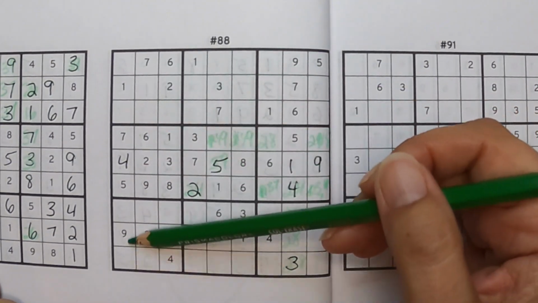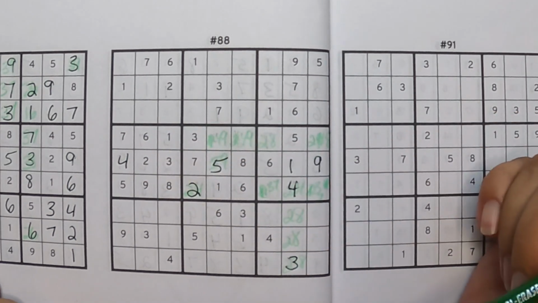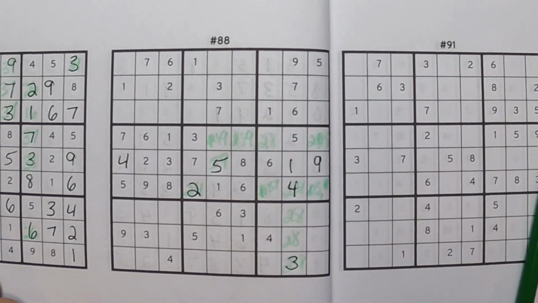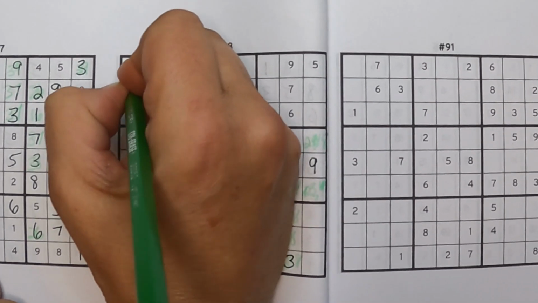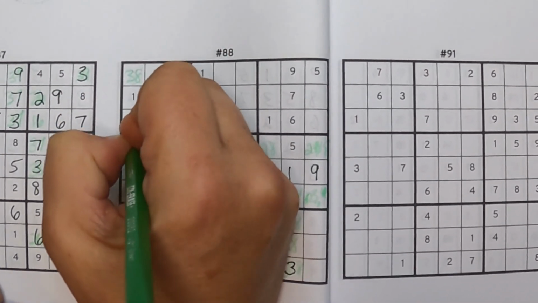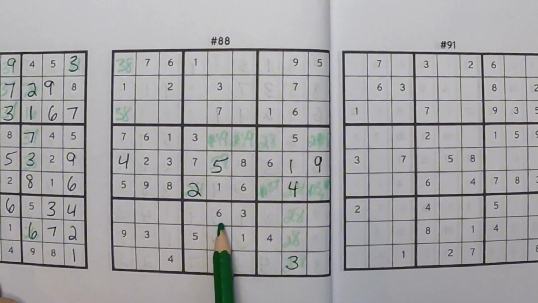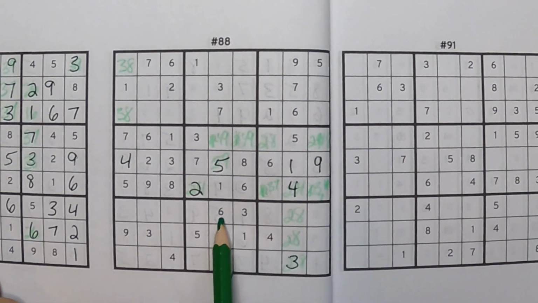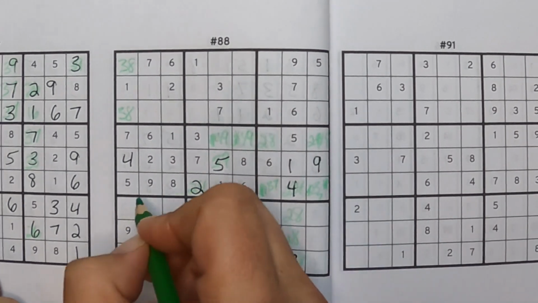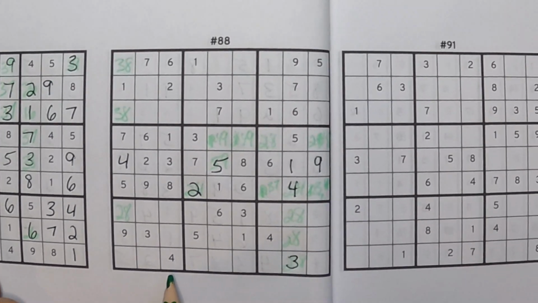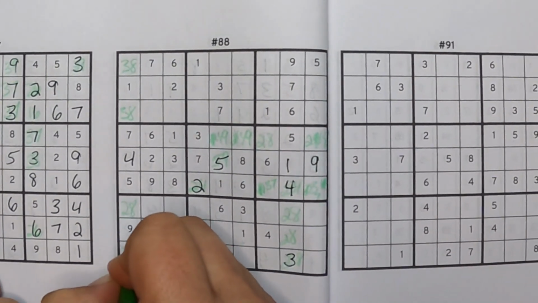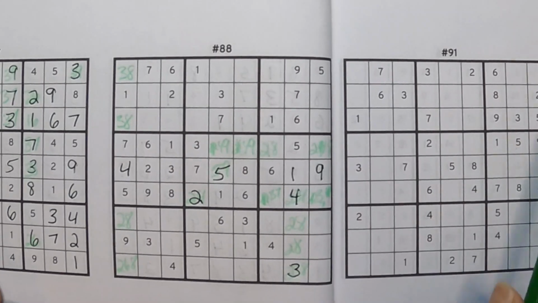If we look at this column, we're missing 2, 3, 6, and 8. We've got 2 and 6 here, so 3, 8, 3, 8. 3 and 6 here, so 2, 8. 3 here, so 2, 6, 8.